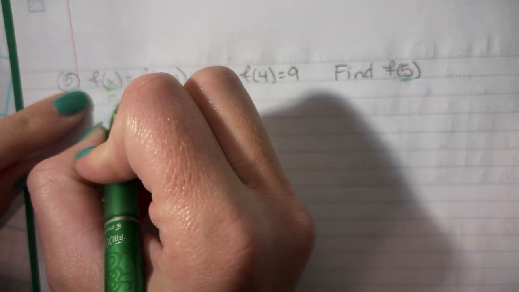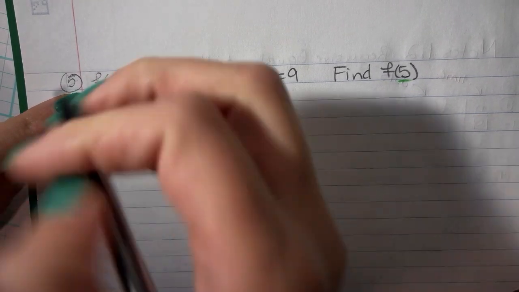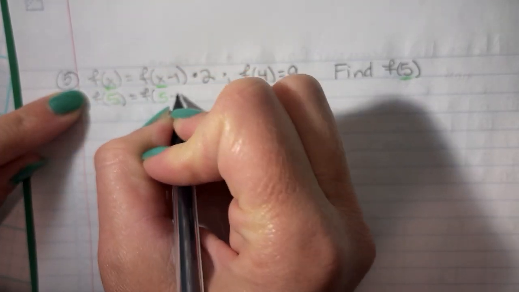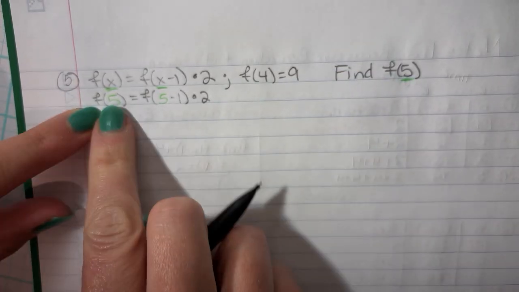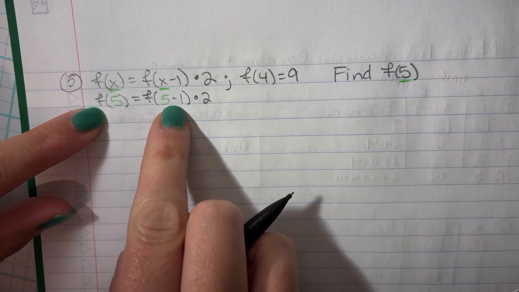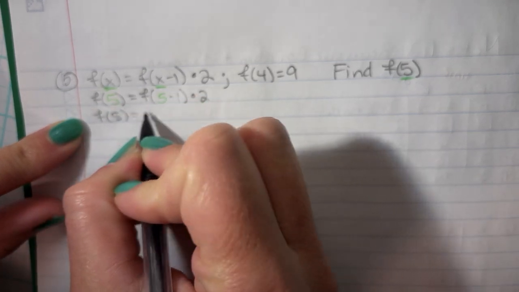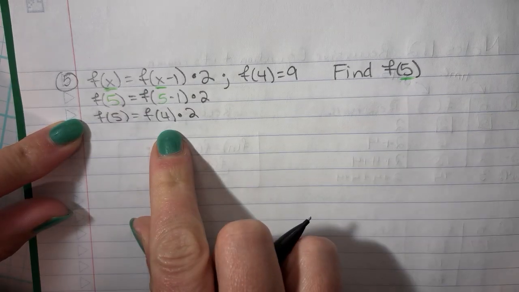So I'm going to write those 5's in right away. All those x's are now gone because I've substituted them. I can't do anything with this 5 over here, but I can do 5 minus 1. So now I have f of 5 equals f of 4 times 2.